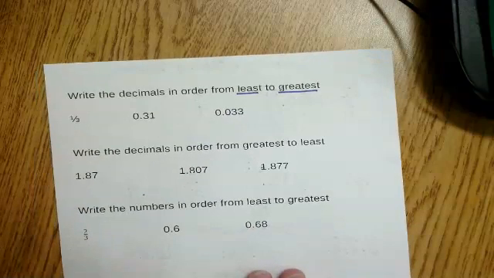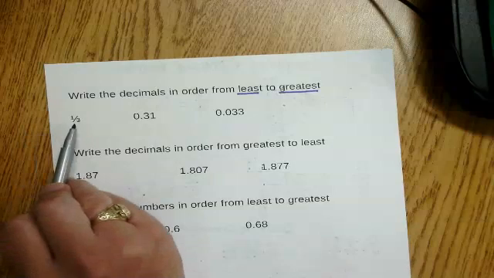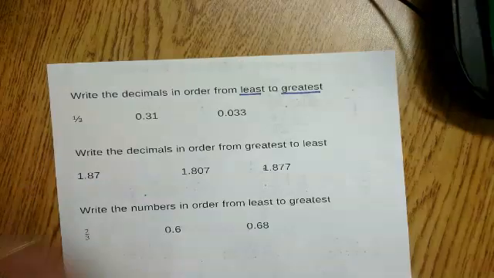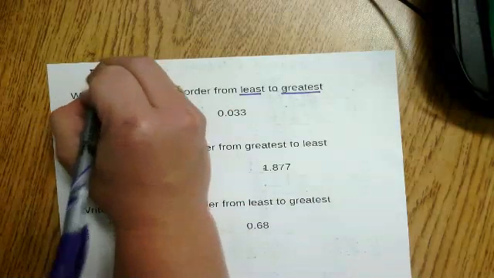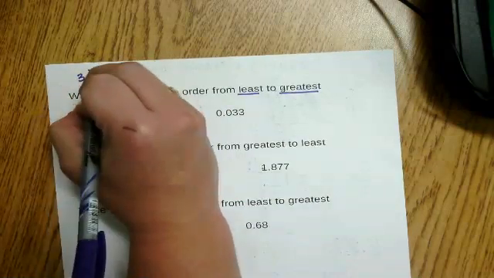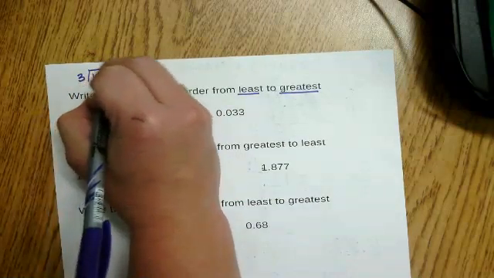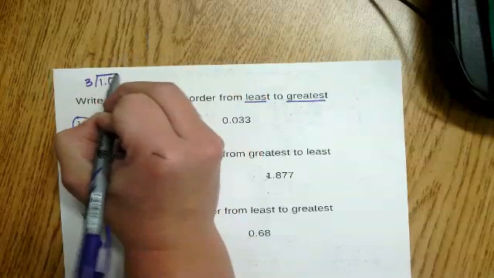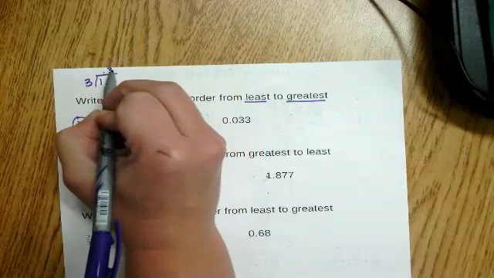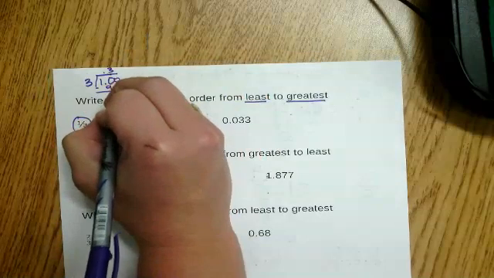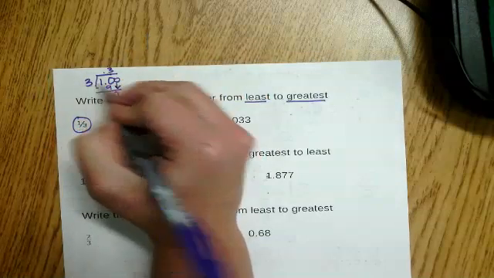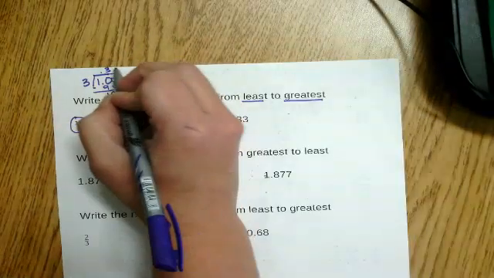Okay, hopefully you have turned this into a decimal, and that you've already completed this. To change 1/3 into a decimal, I'm going to do 1 divided by 3. 3 cannot go into 1. 3 can go into 10. 3 times 3 is 9. 3 into 10, again, is 3.